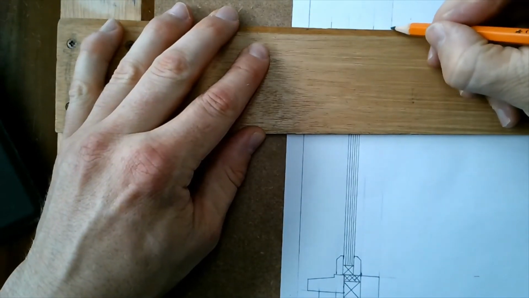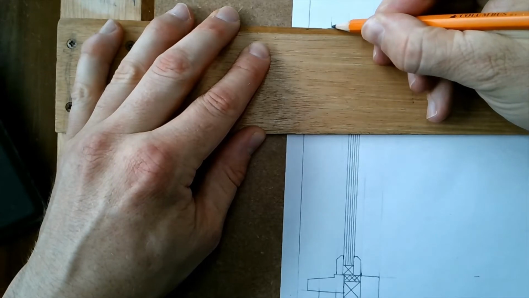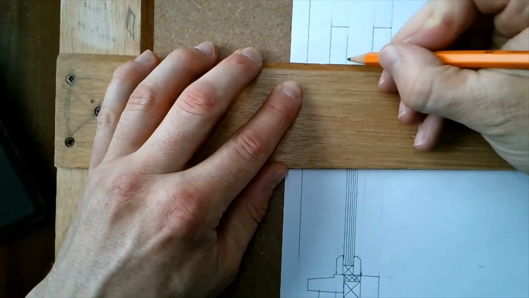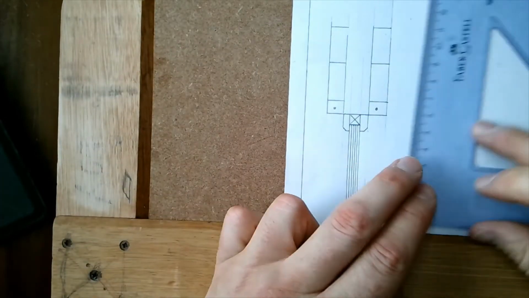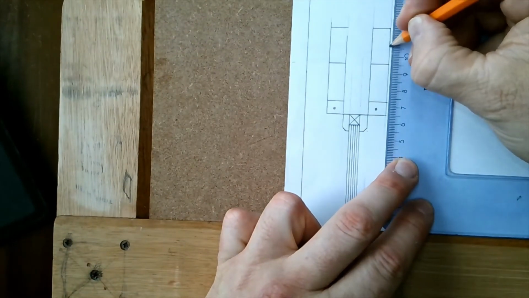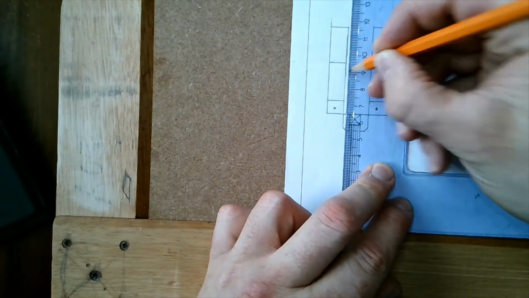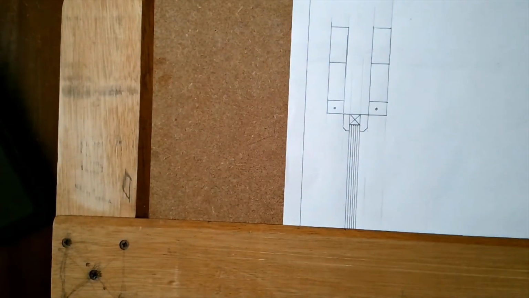And I'm going to draw in the second block. Mark those there. And that's the external cavity wall up on top also.